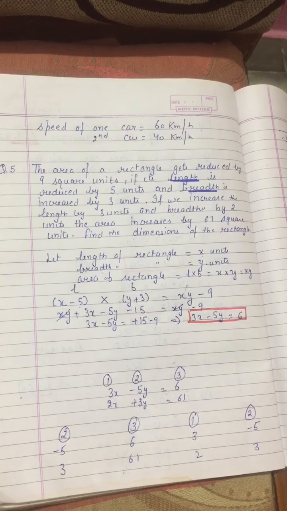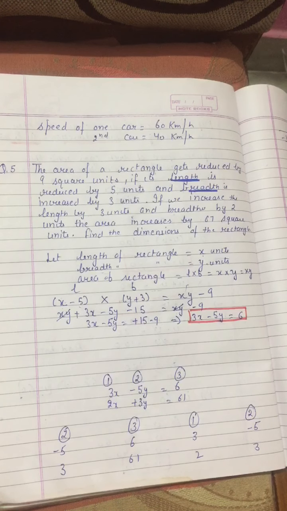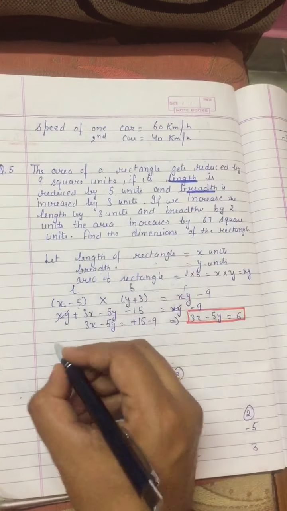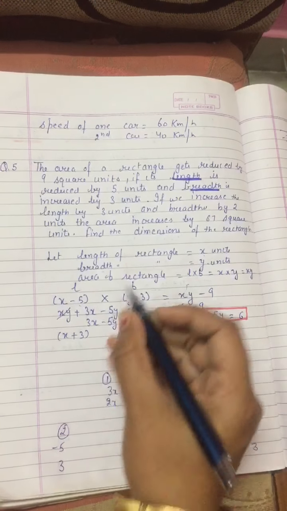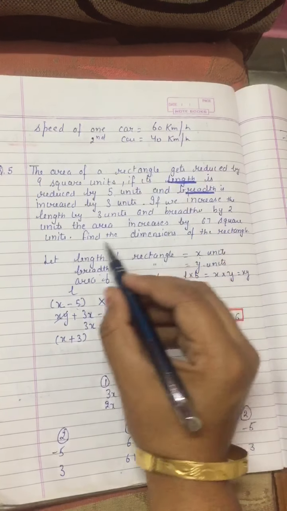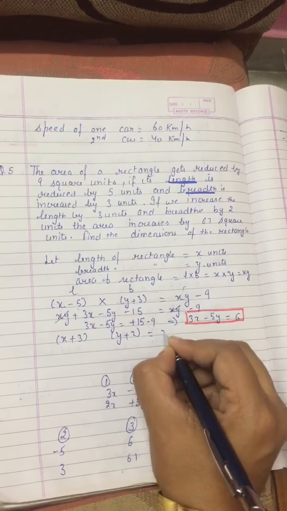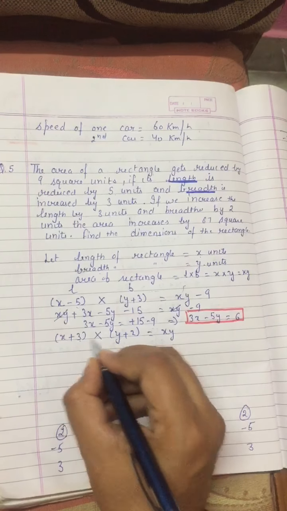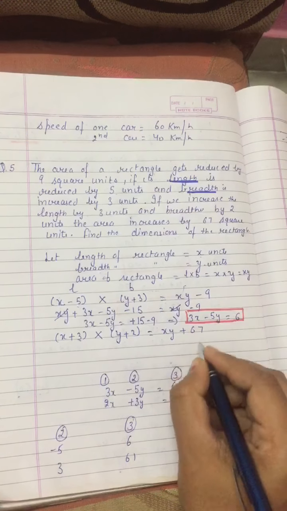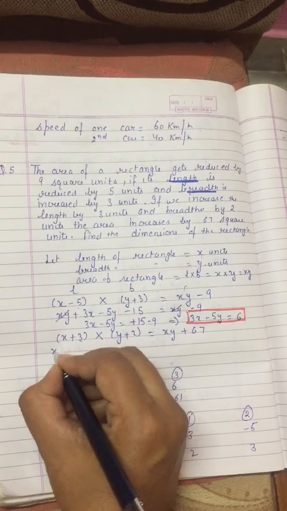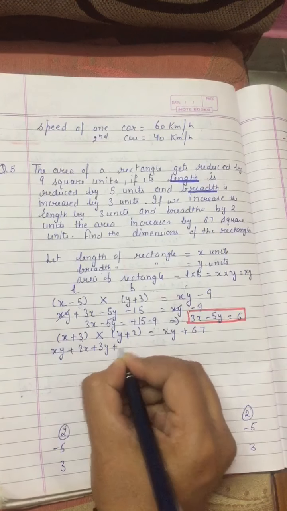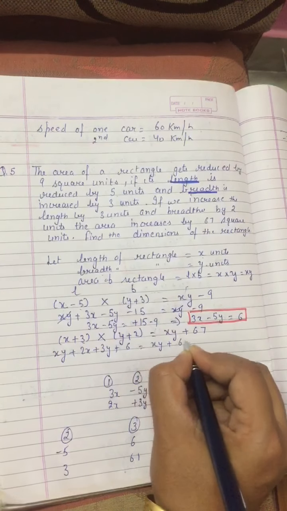Now, according to the second condition given in the question, if we increase the length by 3 units, that is x plus 3, and breadth by 2 units, y plus 2, the area increases by 67 square units. Area is xy, and the new area will be length into breadth, increased by 67 square units, means plus 67. When you multiply it, you will get xy plus 2x plus 3y plus 6 equals xy plus 67.